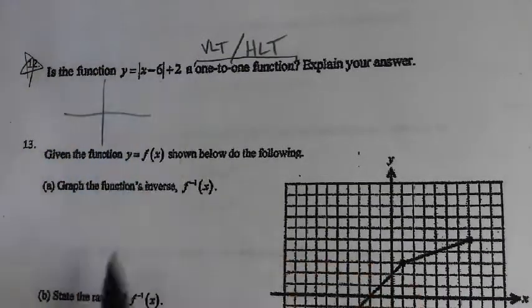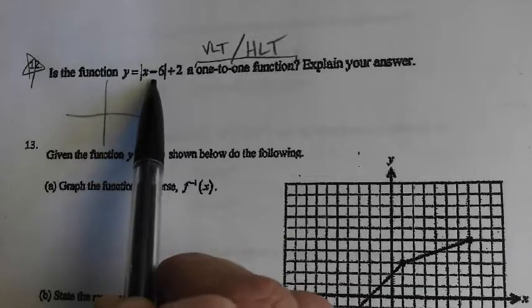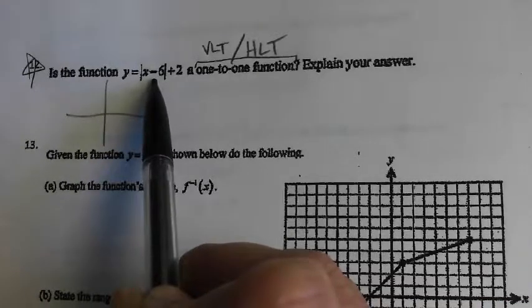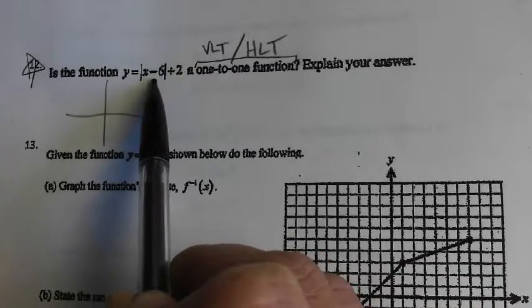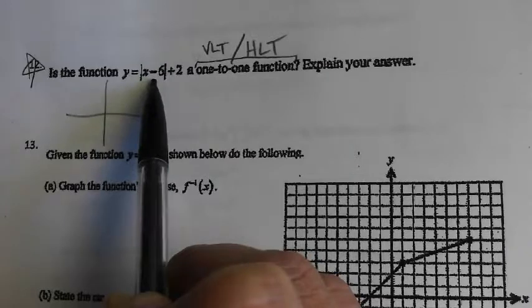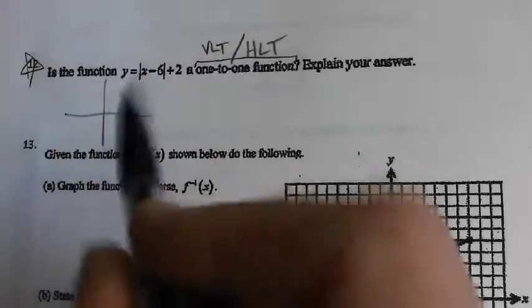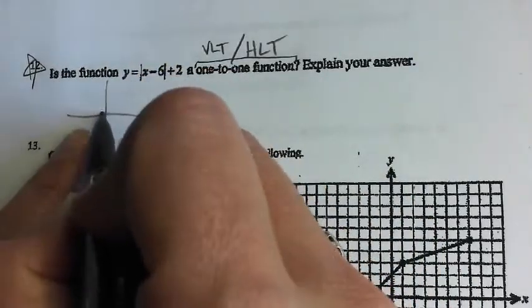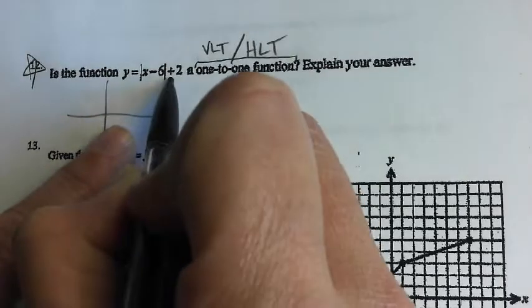How has this parent graph been shifted? Which way does the x minus 6 inside the absolute values move it? Right. What's your first name again? Corey. Right 6. So that's going to take your vertex and move it over here. And then up 2. So your new vertex is going to be there.